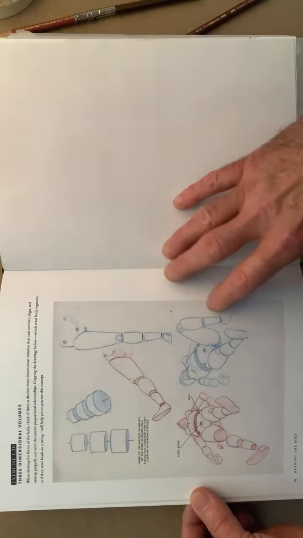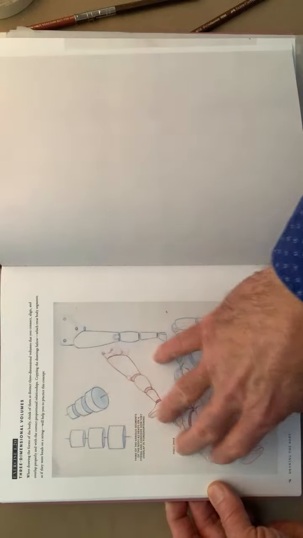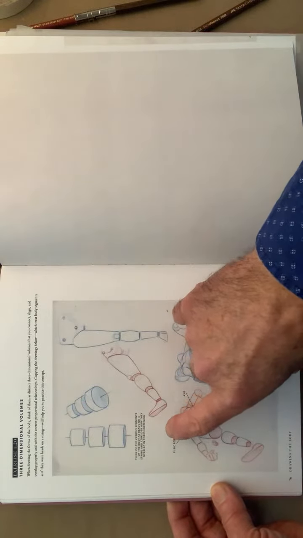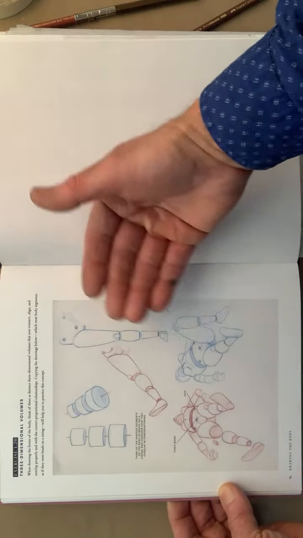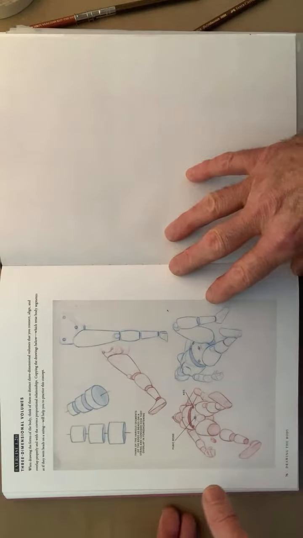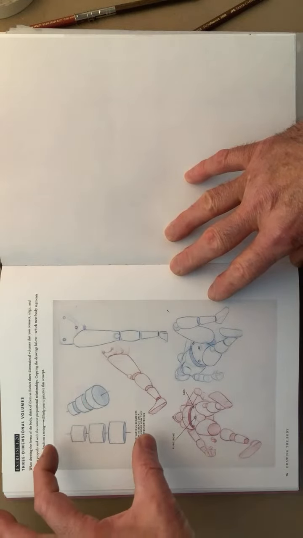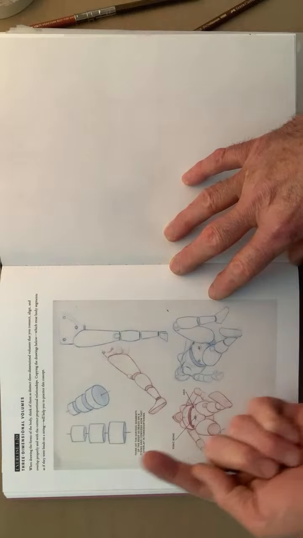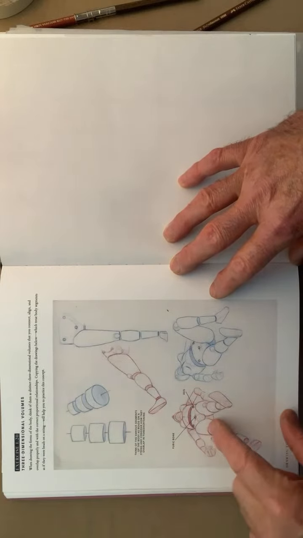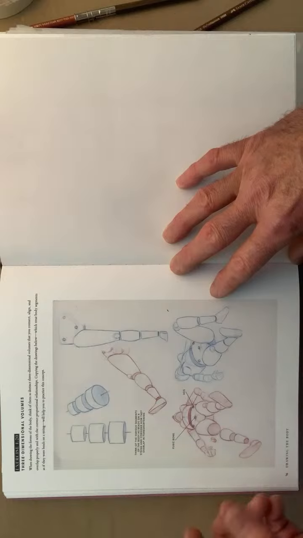Another way you can think of foreshortening is imagine marshmallows, right? Marshmallow on a string, and all the segments of the body are like marshmallows, right, on a string.